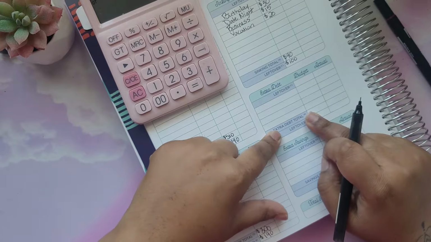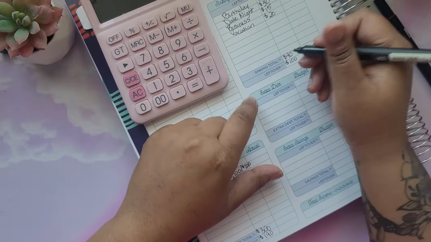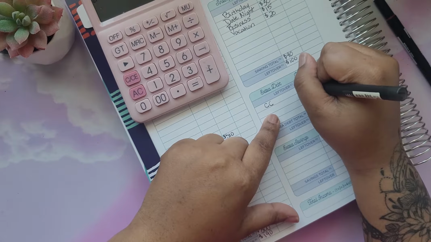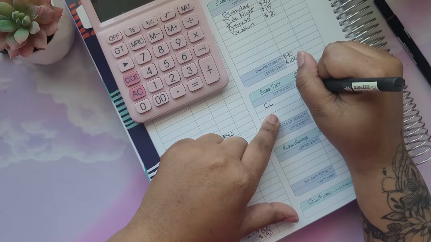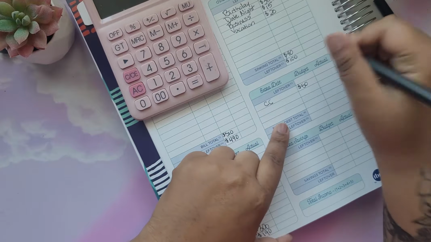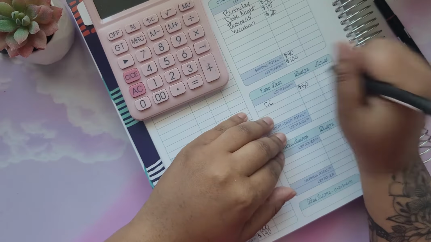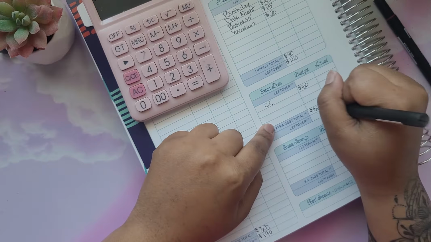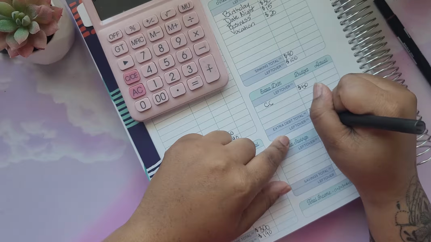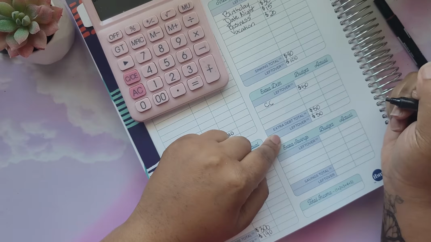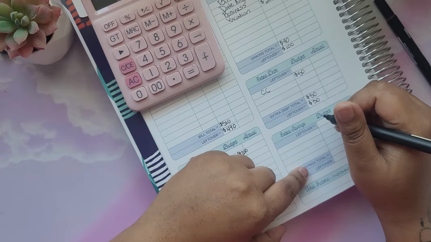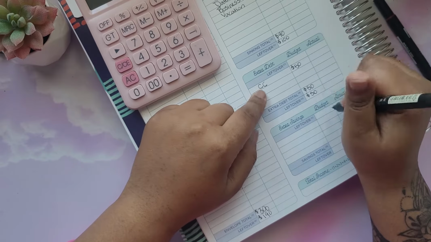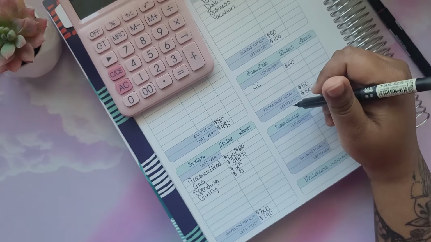Let's say you want to put something on your credit card. So you're like, okay, I want to put something on my credit card. I'm gonna budget $50. So you can make an extra payment. So that'll be $50. And then you'll have $50 left over.